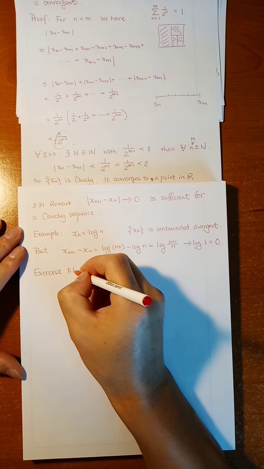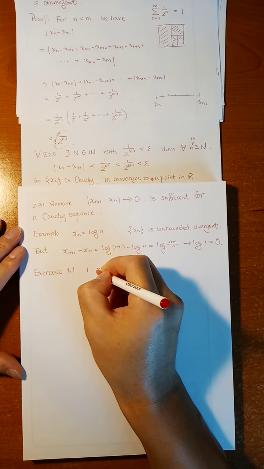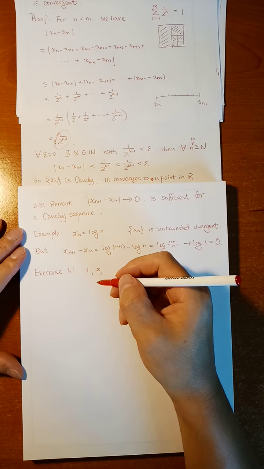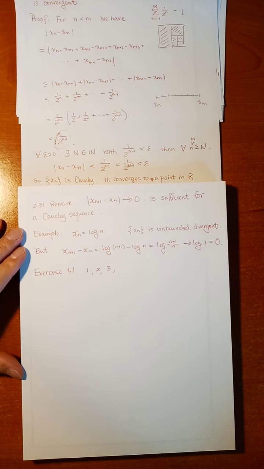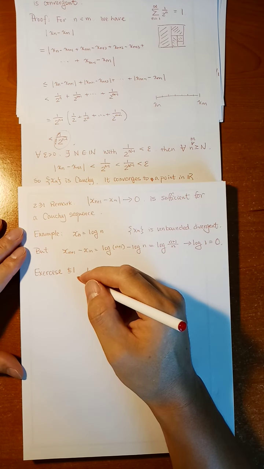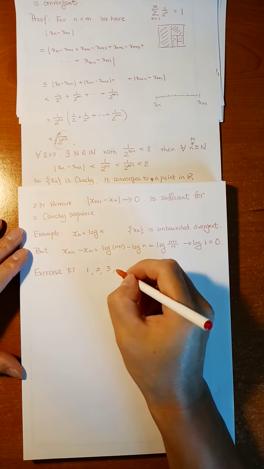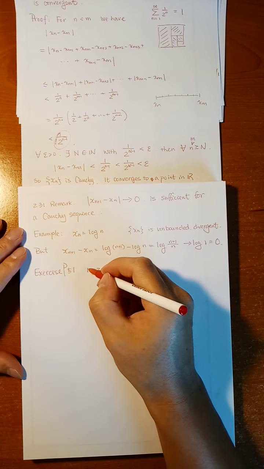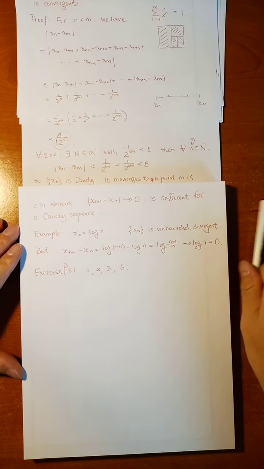In this part, you can try the exercises on page 51, problems 1, 2, 3, and 6. Problem 6 is interesting.